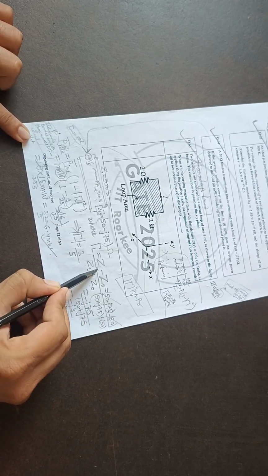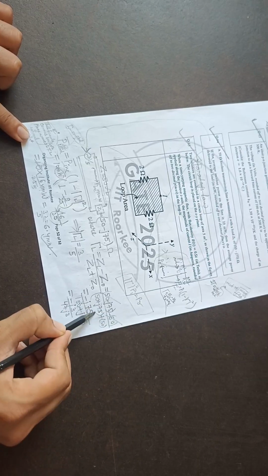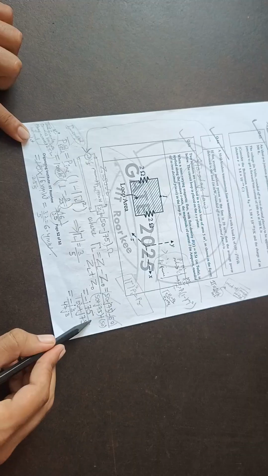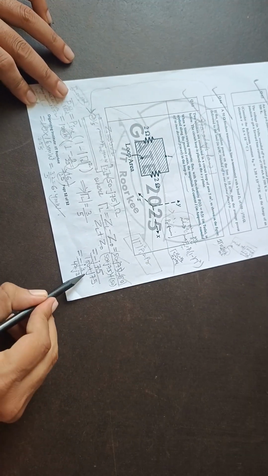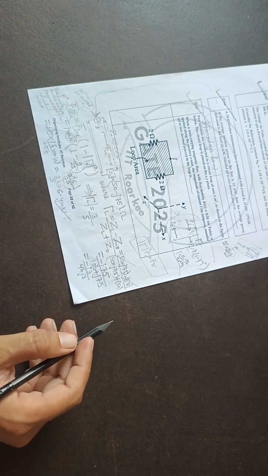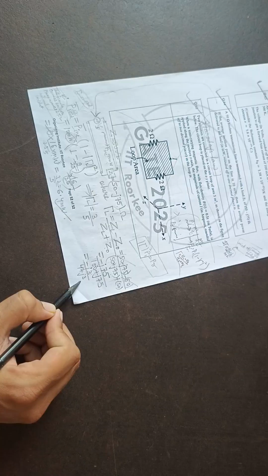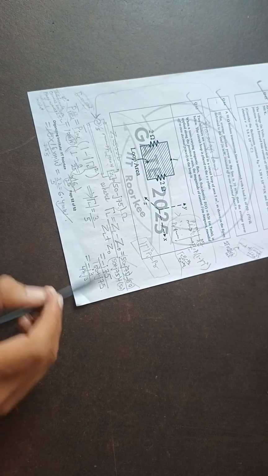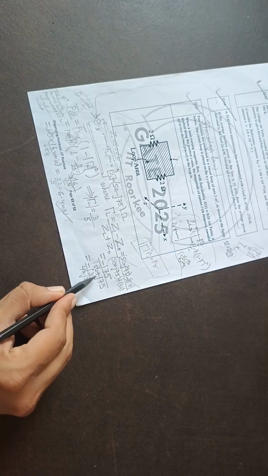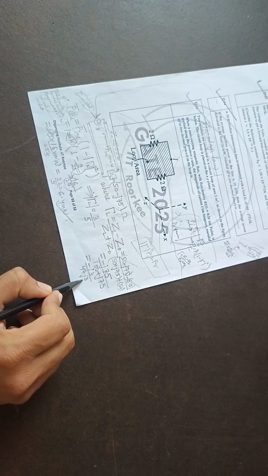So the ZL value is given here, 50 minus j75. Then the reflection coefficient is (ZL minus Z0) over (ZL plus Z0), which is minus j75 over 100 plus j75. If we divide everything by 25, it is minus j3 over 4 plus j3. So what will be mod of the reflection coefficient? It will be 3 upon 5, because it will be under root 3 squared divided by under root 16 plus 9, which is under root 25, that is 5.